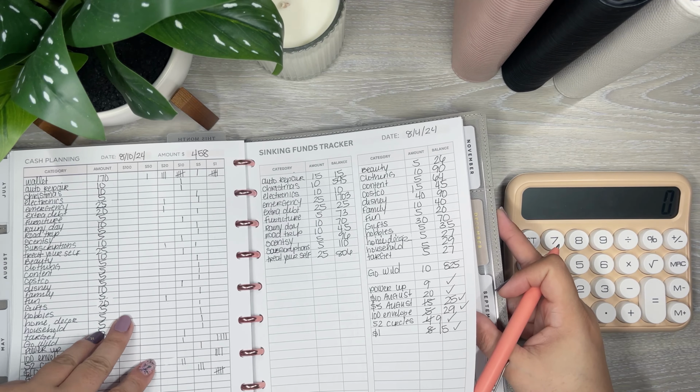So 4 times. Okay, so I have 5 and 2, which is a star, and that's $1. Next one is 1 and 3, which is another star. 4 and 3, another star.